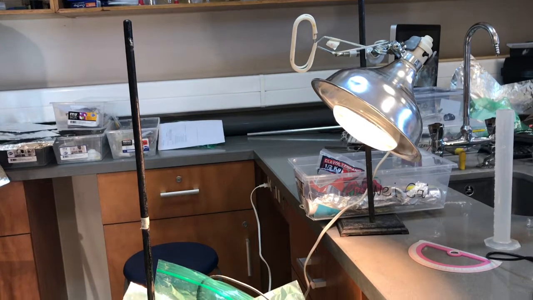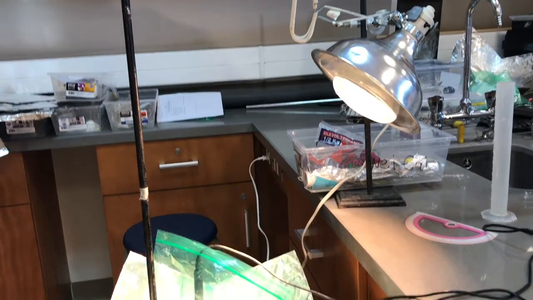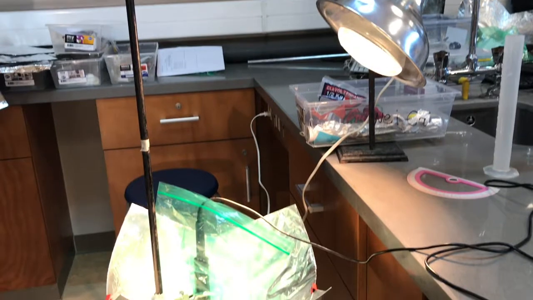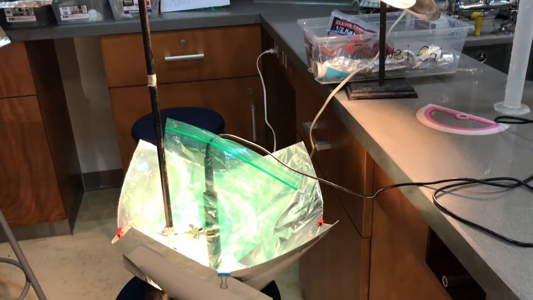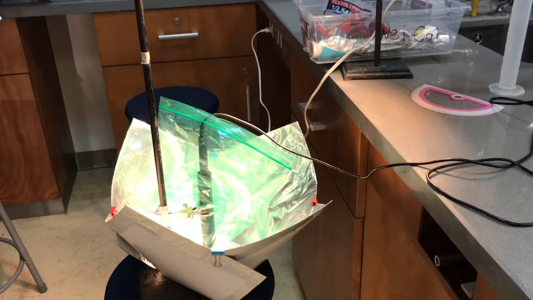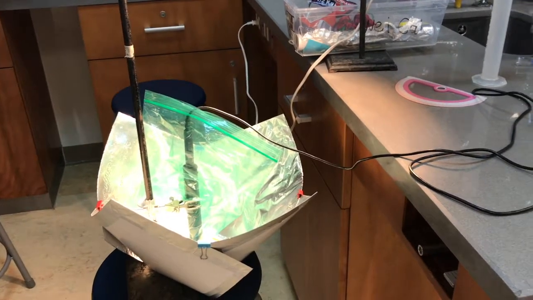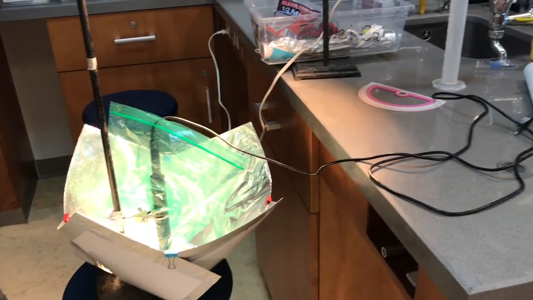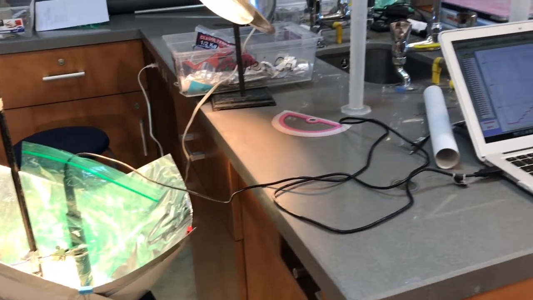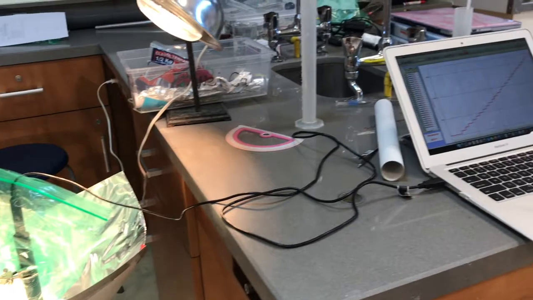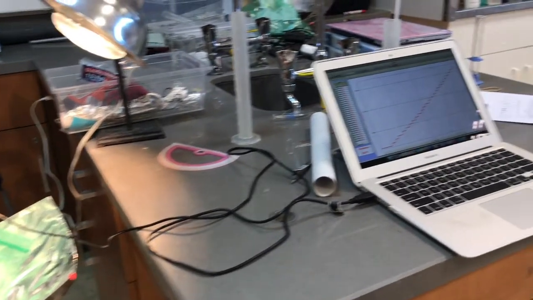Step 4. Put 30 milliliters of water into the test tube and put the test tube in the plastic bag. Step 5. Place this test tube on the holder. The height of the test tube holder is not important for this experiment, but it must remain the same for other trials. Step 6. Turn on the lamp and start collecting data on Logger Pro. It should last for 15 minutes per trial.